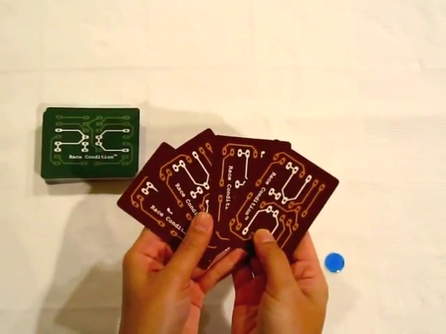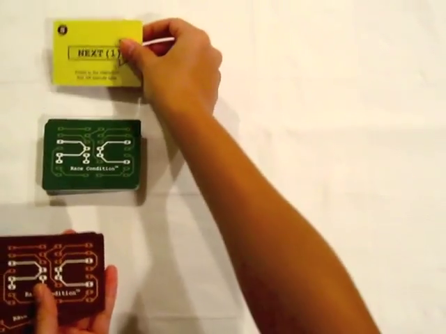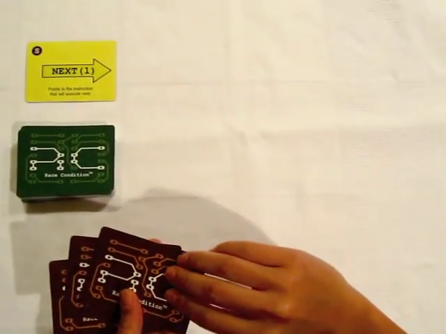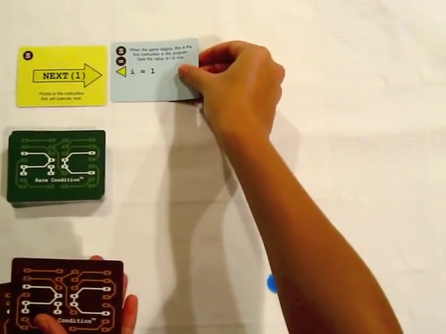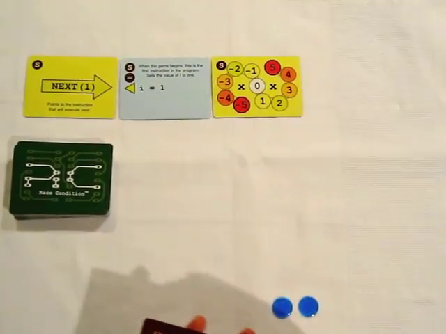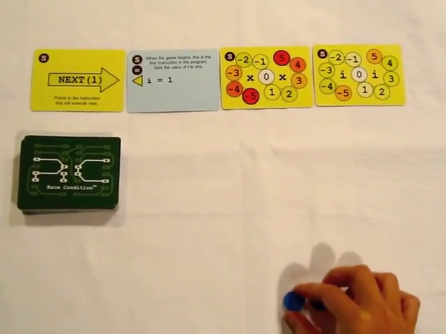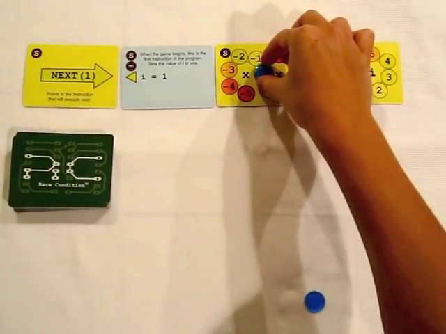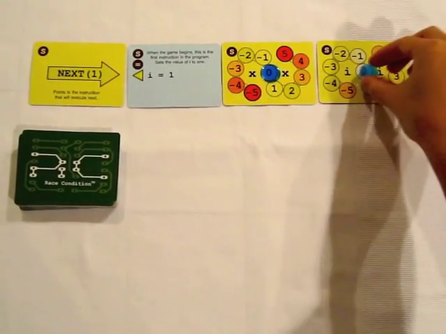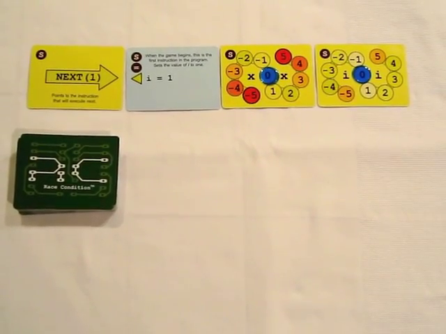First, locate the 4 brown back start cards. From left to right, arrange the next instruction pointer arrow, the top instruction card with the text I equals 1, and the 2 variable counter cards: one for variable x and the other for I. Initialize each variable to 0 by placing a marker on 0.